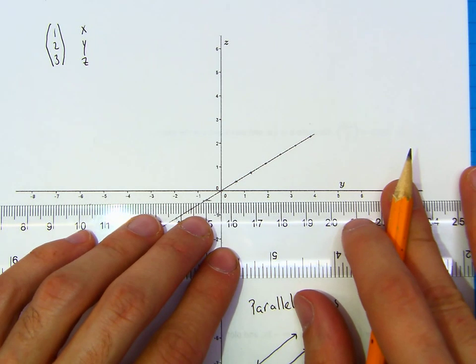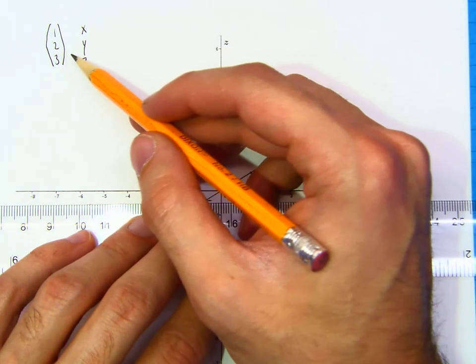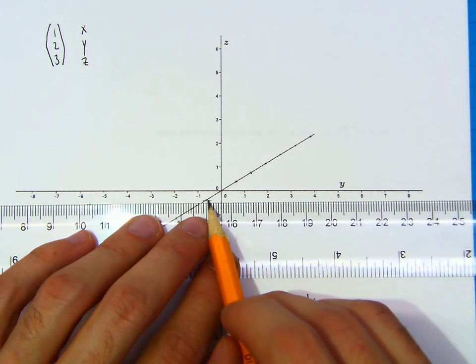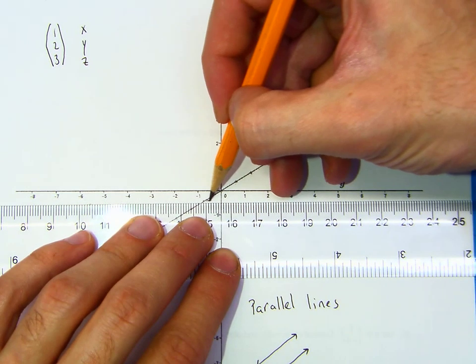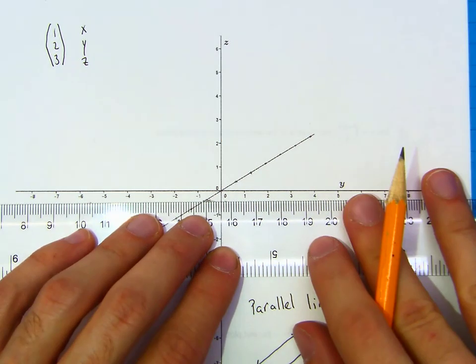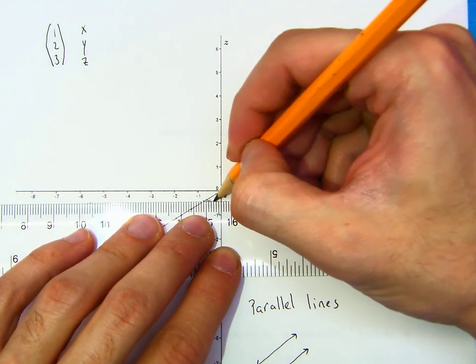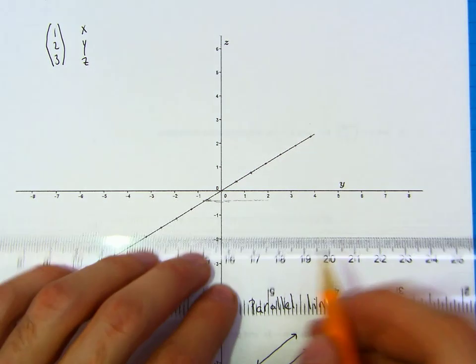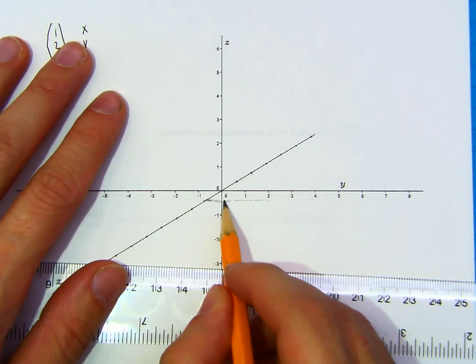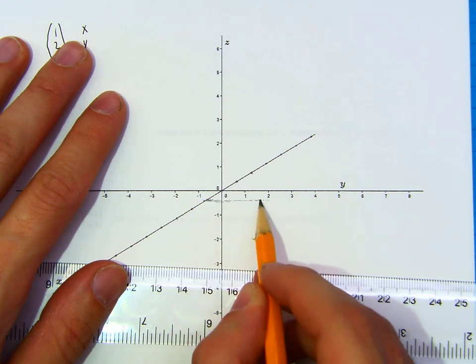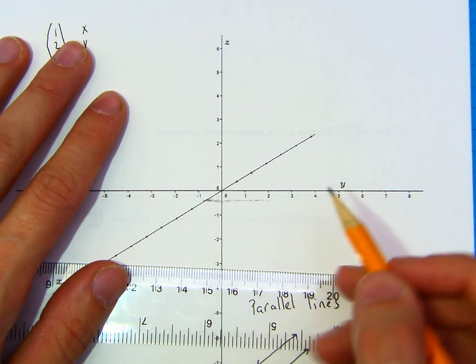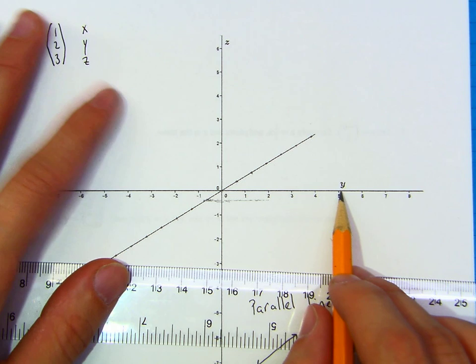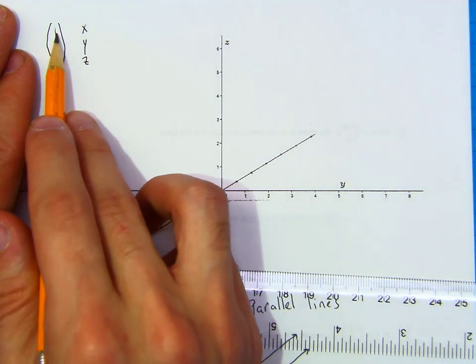Now we want to get to y equals 2. So let's extend this tick to y. Let me move it up a little bit. Let's extend this to y equals 2, right? It should look a little bit like this. Notice that this line is parallel with the y-axis. Now we have x equals 1, and now we want y equals 2.